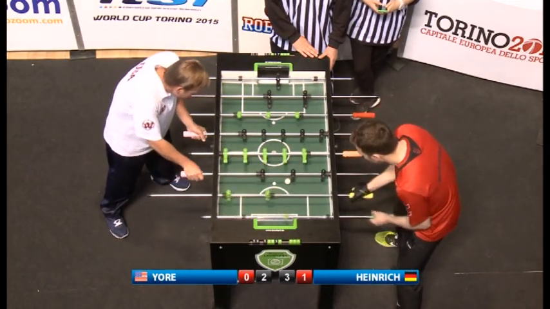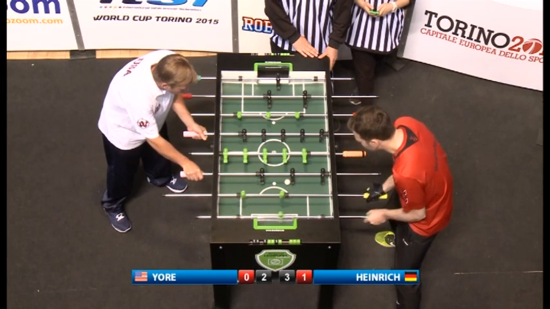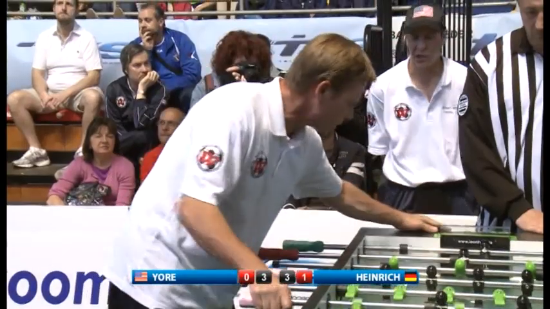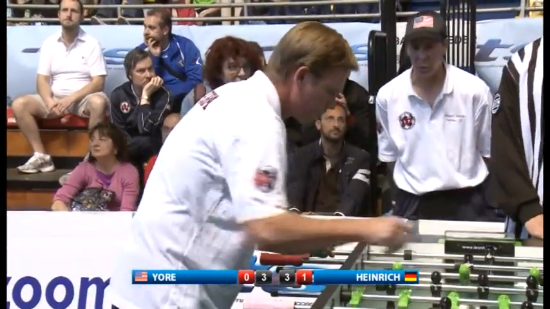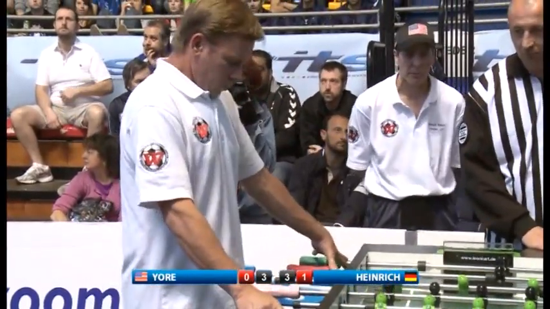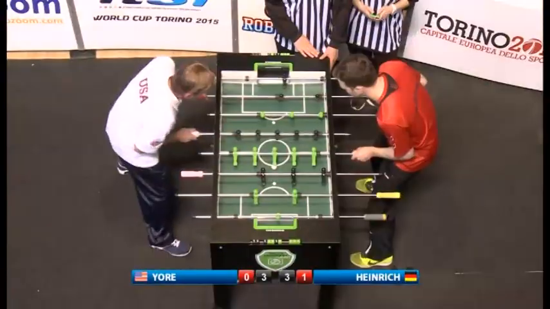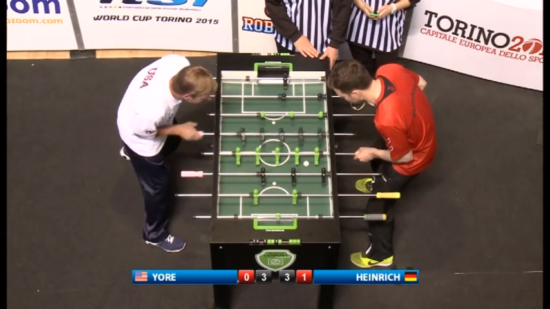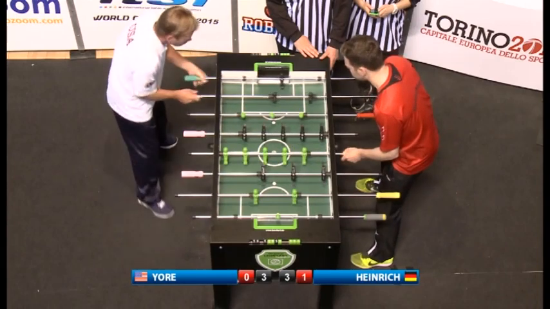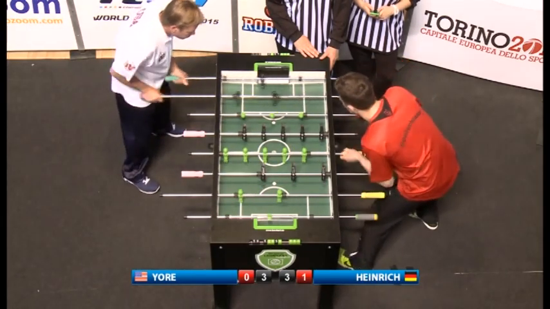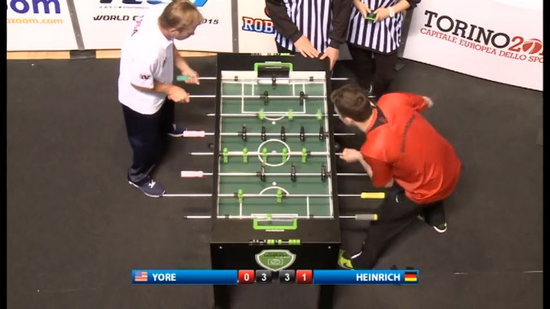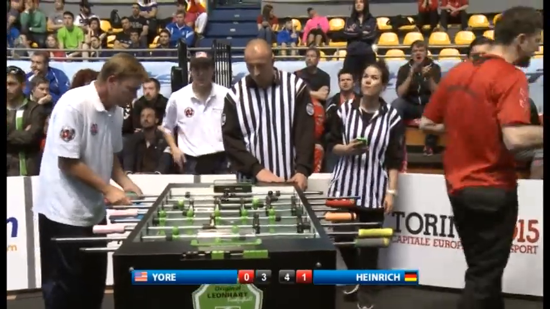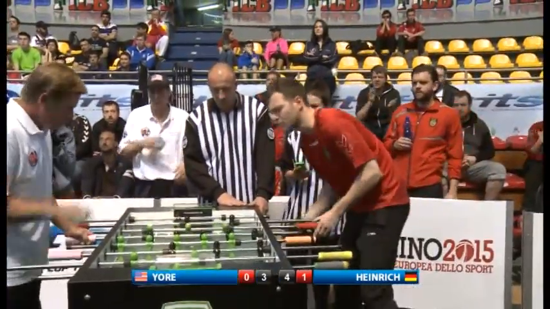Yor with a possession. Thomas shot it pretty well from pull shot position. He gets another good set and then finds the middle part of the goal. It's 3-3. Yor trying to steal on Heinrich's home table, and that would take a lot of the air out of the sails of the German team. Right now they're feeling like they have the momentum, and Heinrich now has the lead. So the momentum certainly on the side of the Germans.